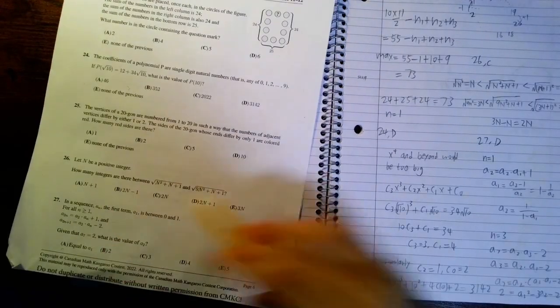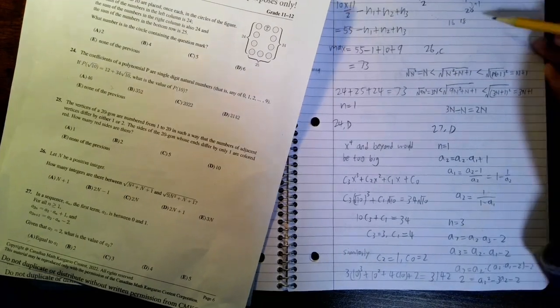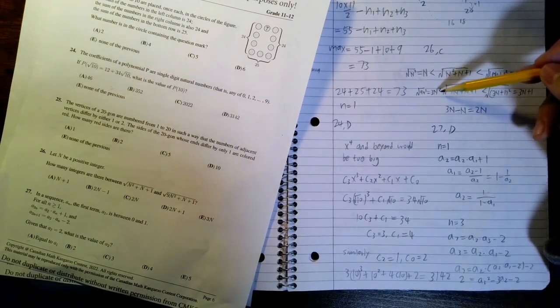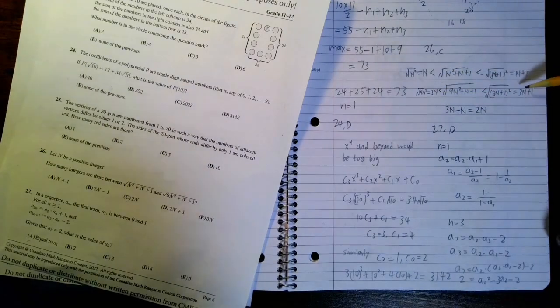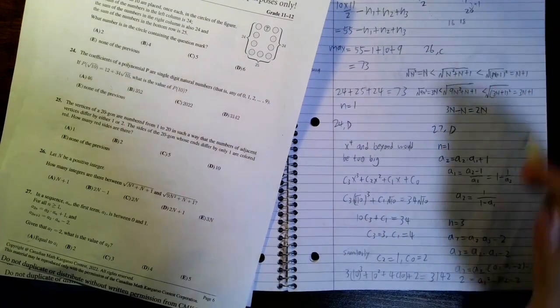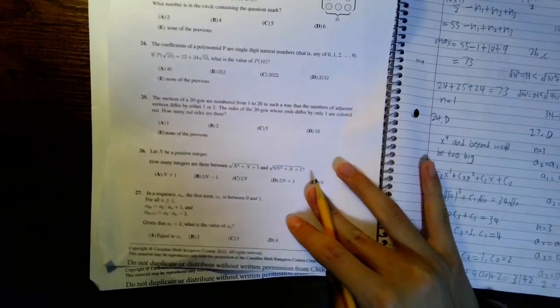And question 26, so this thing here is clearly greater than n and less than n plus 1. And this thing here is clearly greater than 3n and less than 3n plus 1. 3n minus n, we get 2n. And the answer is C. And question 27.